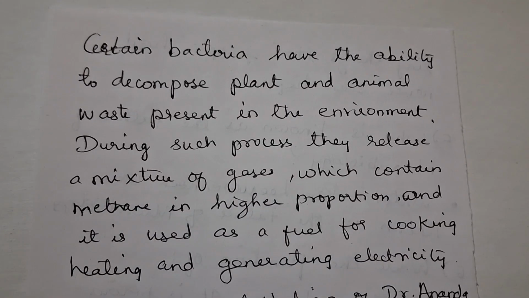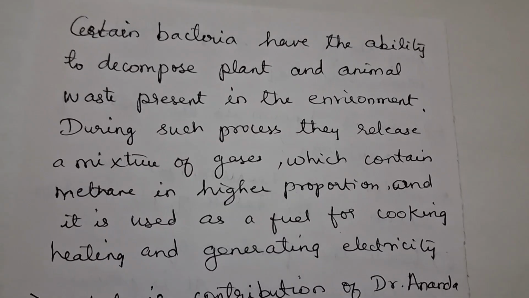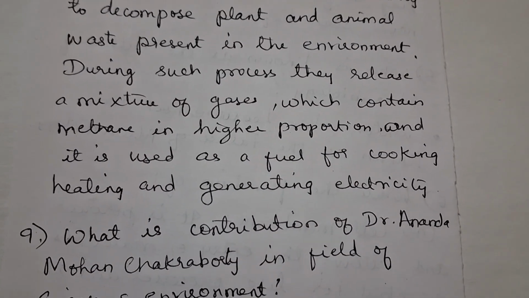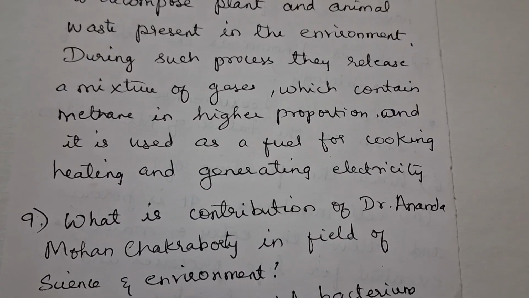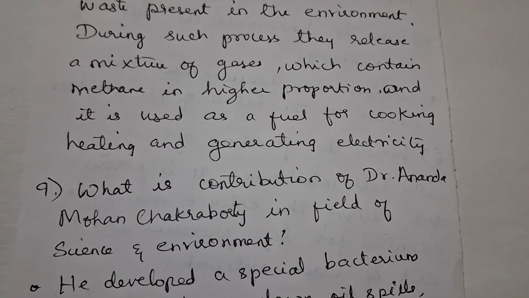Explain. Certain bacteria have the ability to decompose plant and animal waste present in the environment. During such a process, they release a mixture of gases which contains methane in higher proportion, and it is used as a fuel for cooking, heating and generating electricity.